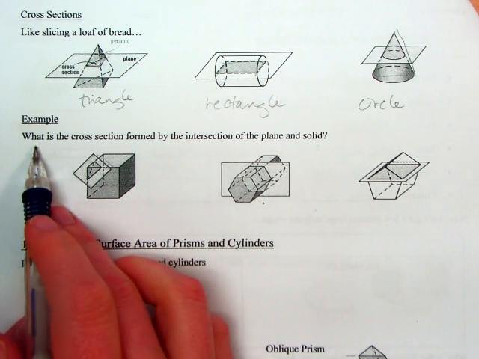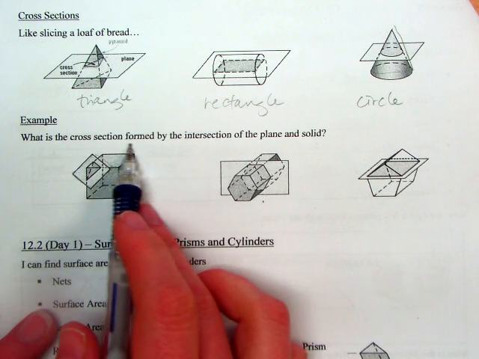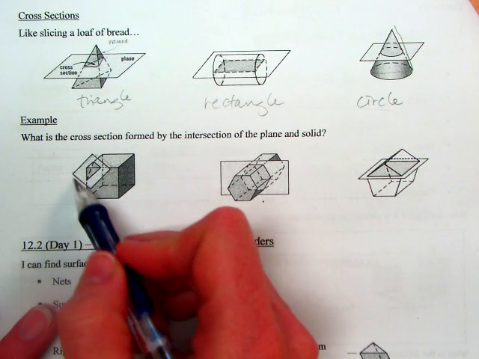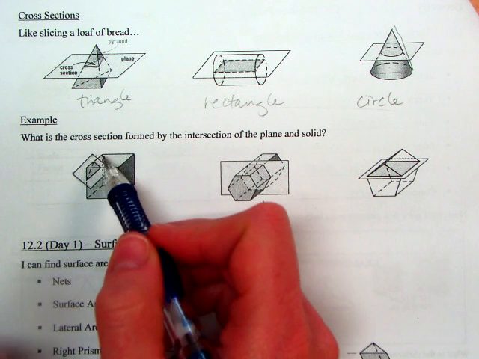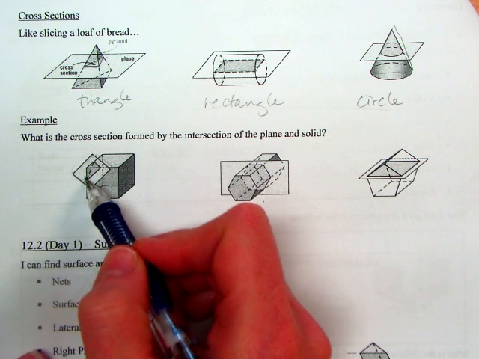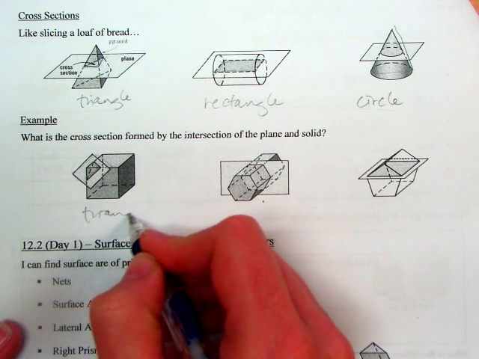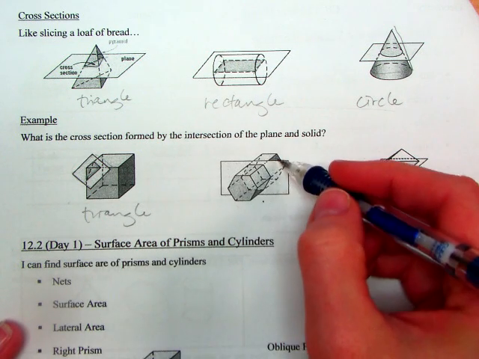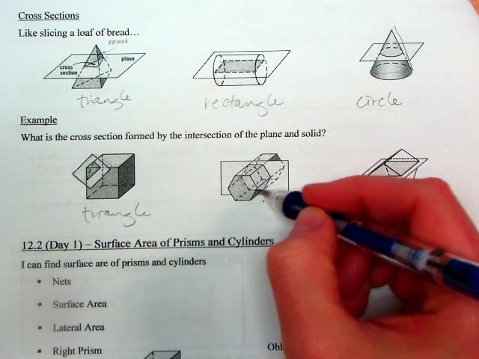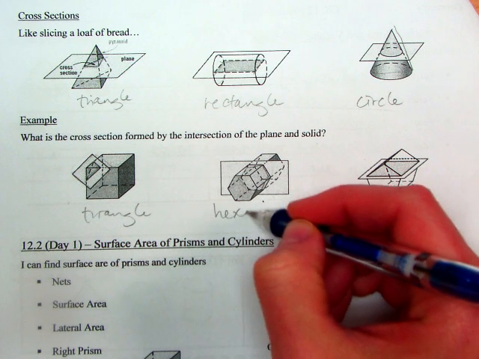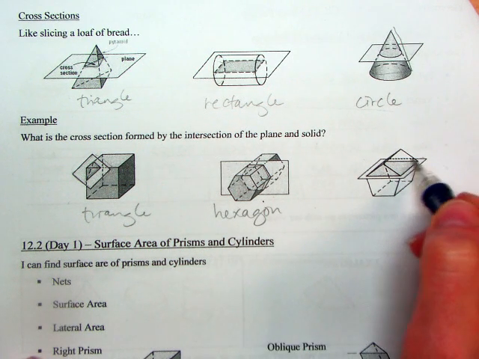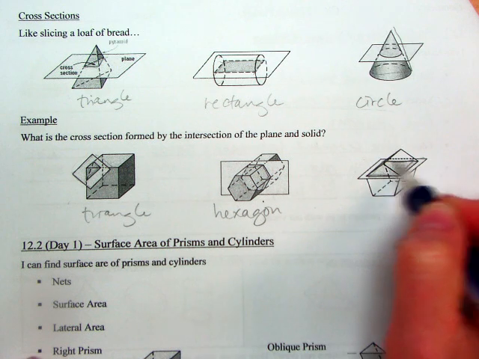And then the rest of your assignment is going to be talking about what kind of cross section is formed. So just kind of naming it like we did up above. And the book will give you a slice, so they'll show you the plane cutting it so that you can have a feel for it. And this one's going to be a triangle. It's kind of cutting off the corner of that cube. This one, the slice is going right through the middle, and so I see a hexagon. And the last one, they sliced it from front to back, and that shape right there is a rectangle.